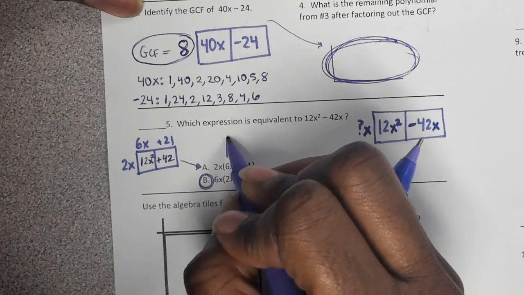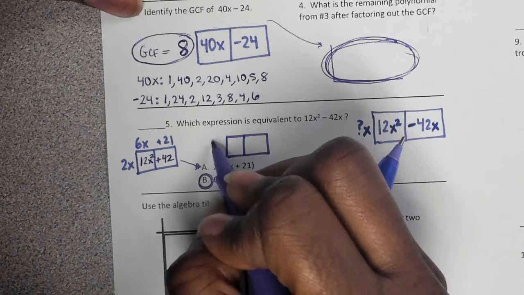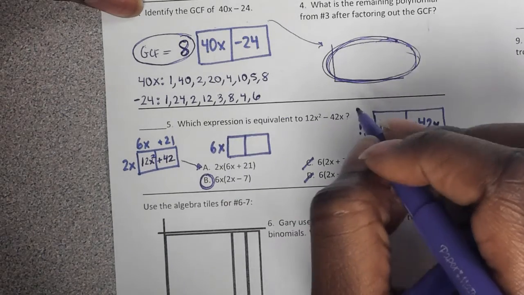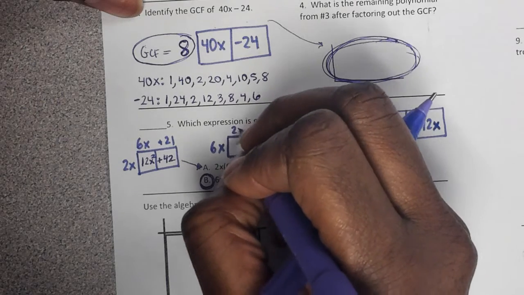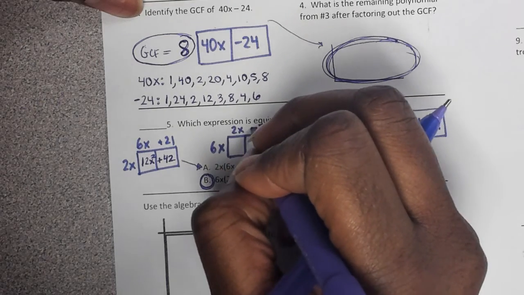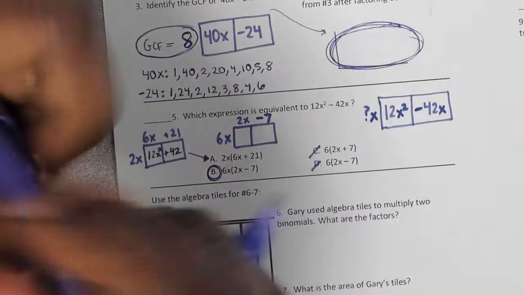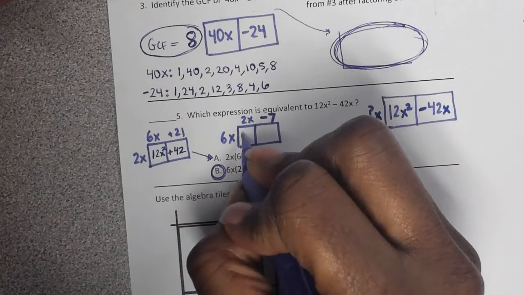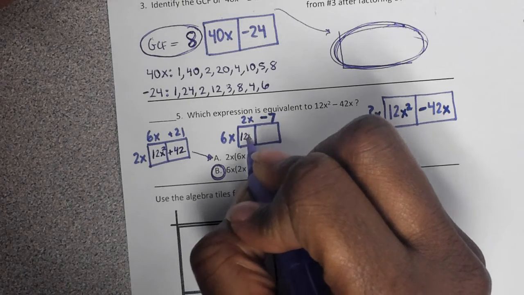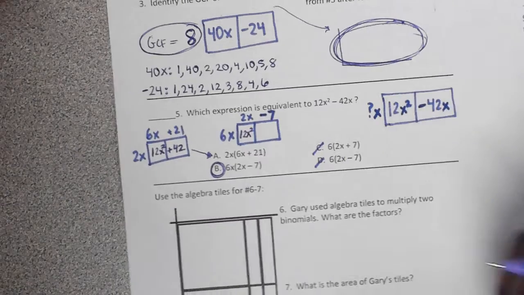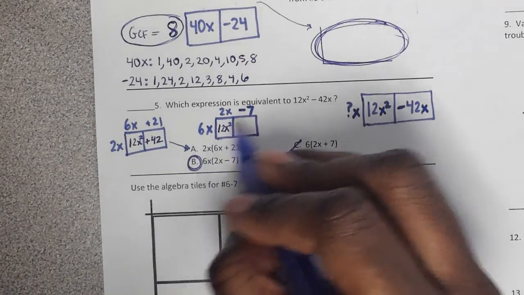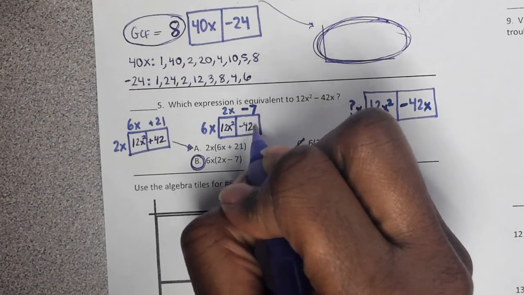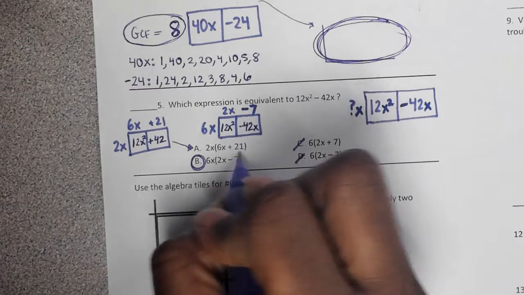So the reason why it is B is because I got a 6x, then 2x minus 7. We needed that negative 7. Sorry, I'm writing so small. 2 times 6 is 12, x squared. And then 6 times negative 7, that's where the negative 42x comes from. So yes, it is B.